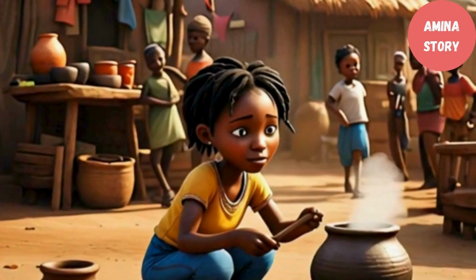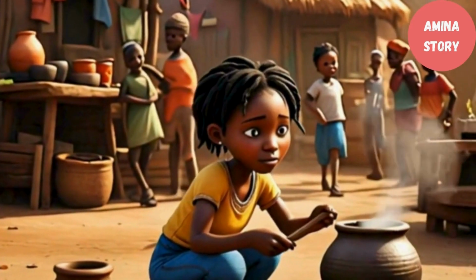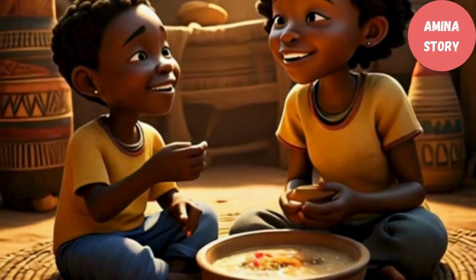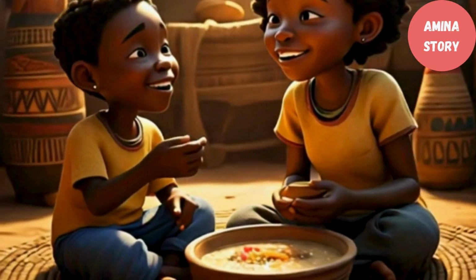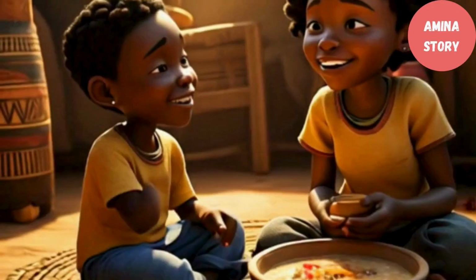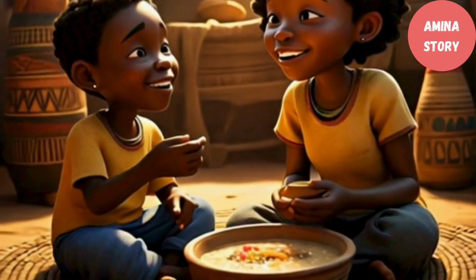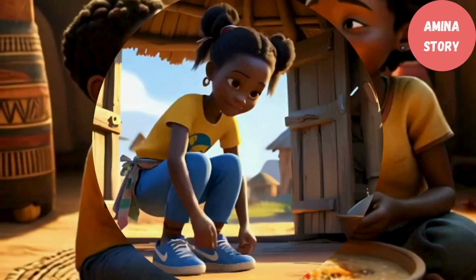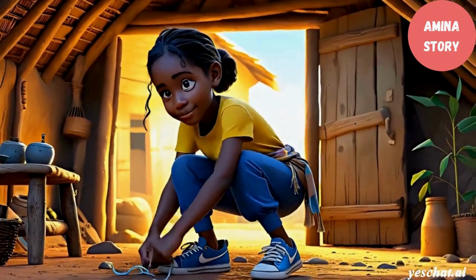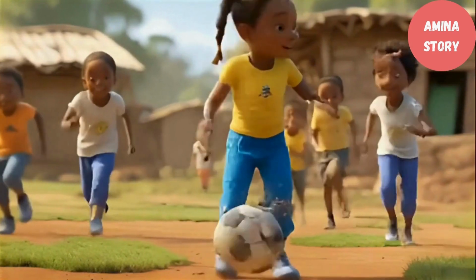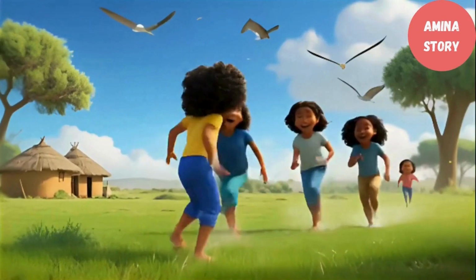Amina carefully stirs the warm porridge. The fire crackles, and the village is full of life. Soon, breakfast will be ready. Breakfast is always better when shared. Amina and her brother enjoy their meal, smiling and laughing together. With breakfast done, it's time to play. Amina runs, kicks, and laughs with her friends under the bright African sun.